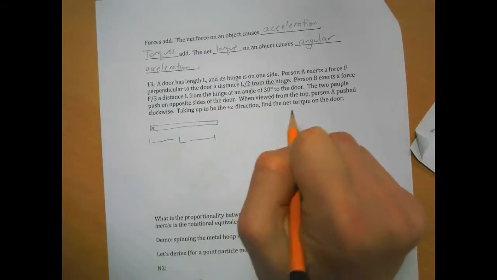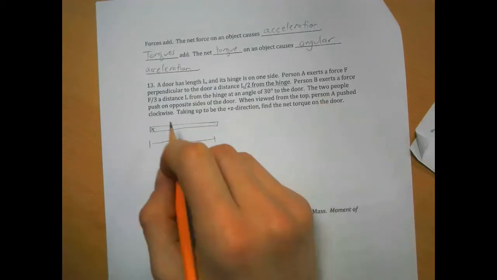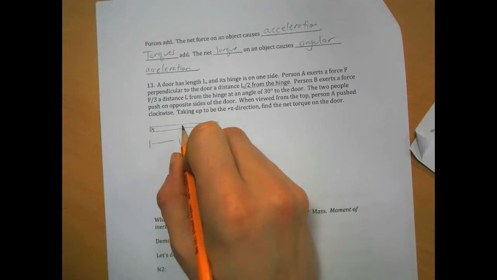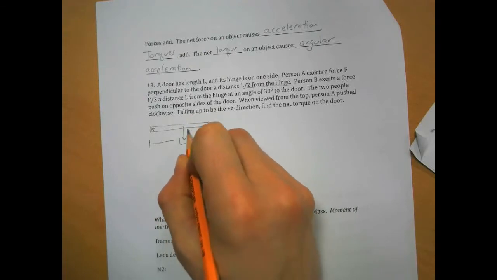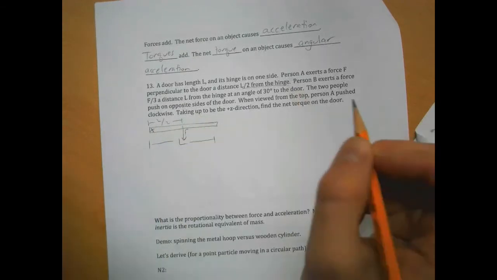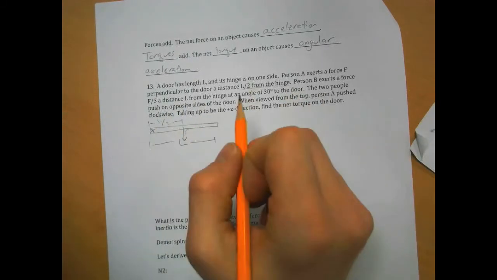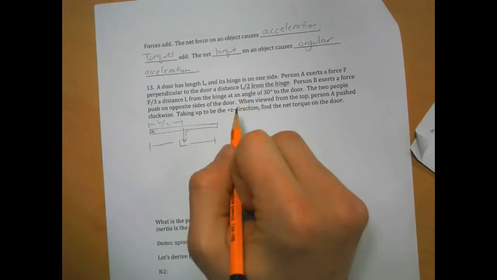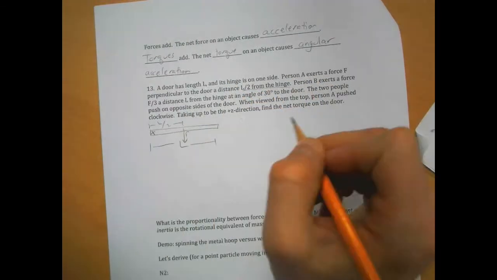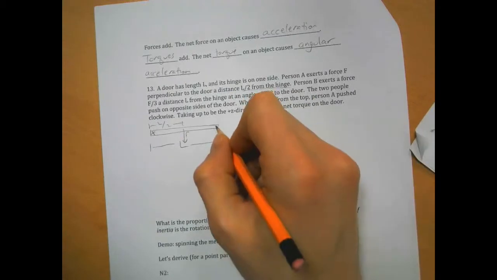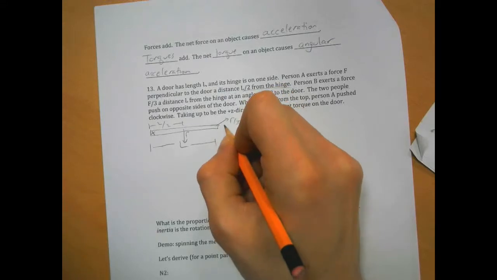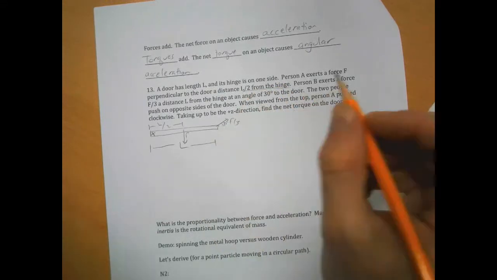So when viewed from the top, person A pushes clockwise, so clockwise would be that way. Person A exerts a force F a distance of L over 2 from the hinge. Person B exerts a force F over 3, a distance L from the hinge, at an angle of 30 degrees to the door. They're pushing in opposite directions, so we've got F over 3, 30 degrees all the way at the end.